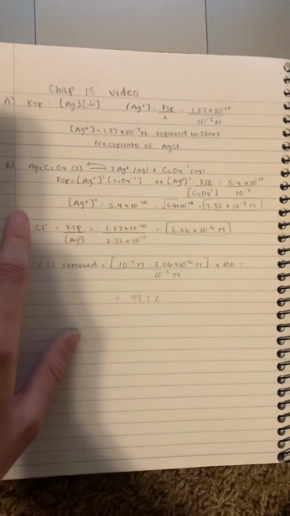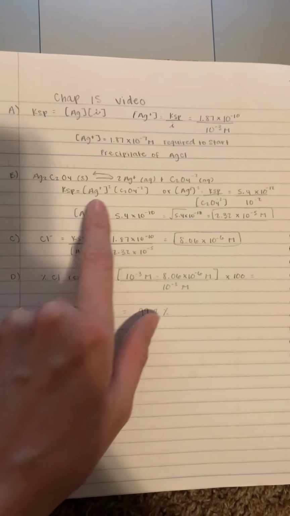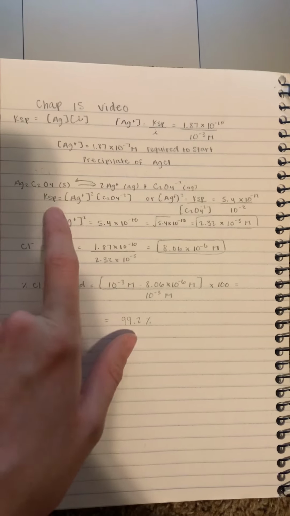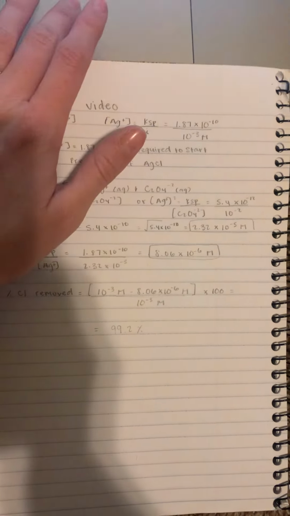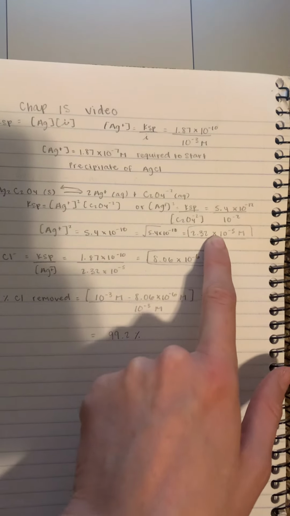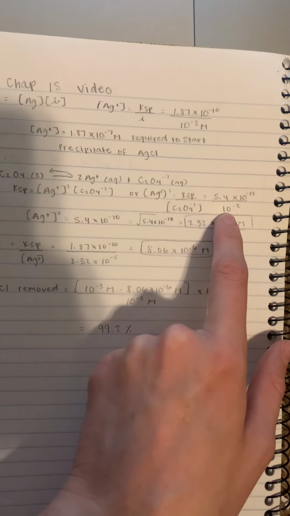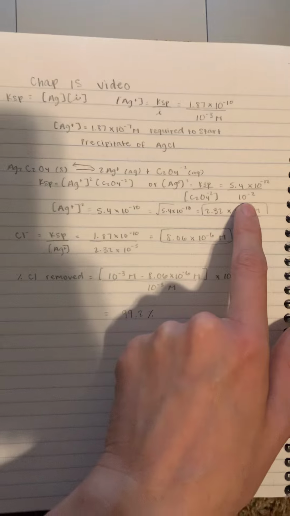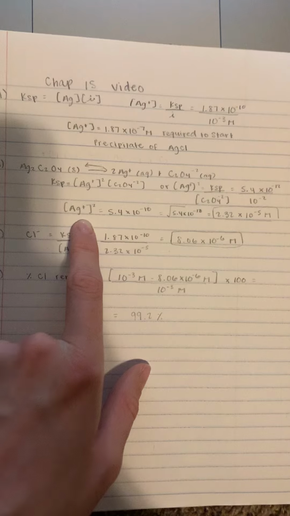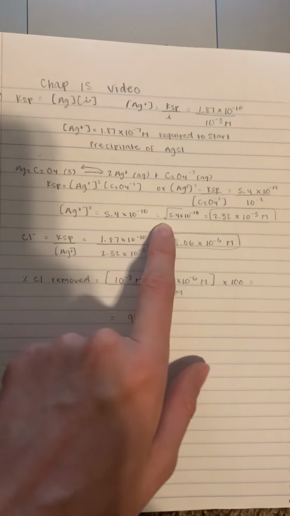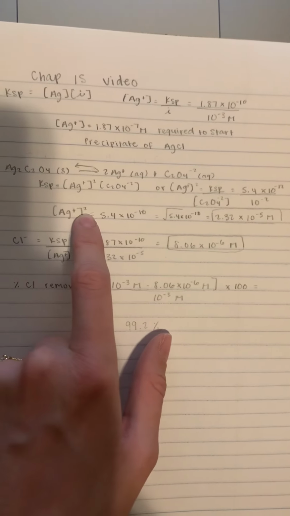So first we did that by balancing the equation, and we don't know what silver is, but we know what the KSP value is, and so we do 5.4 times 10 to the negative 12 over 10 to the negative 2, which will give us the silver, and we just have to square root that because silver was squared in order to balance the equation.